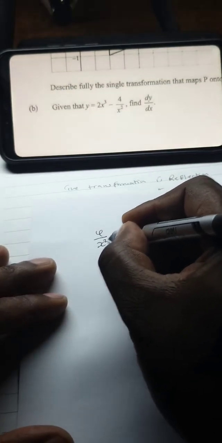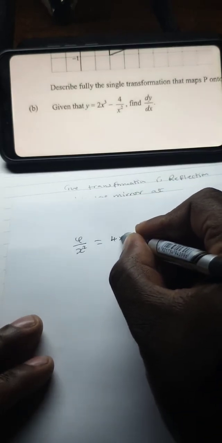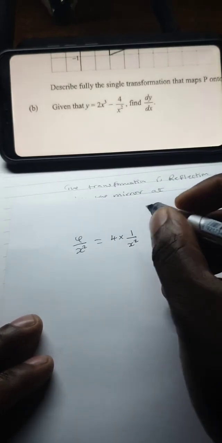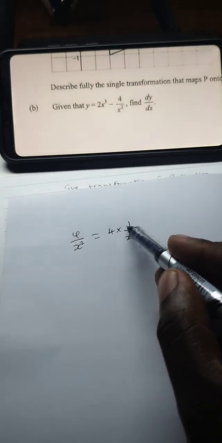Some have written 4 over x squared, and some have written 4 times 1 over x squared. How many are agreeing that 4 over x squared is the same as 4 times 1 over x squared?